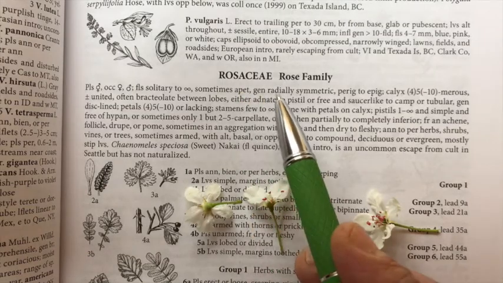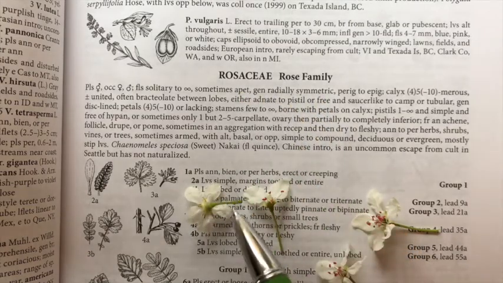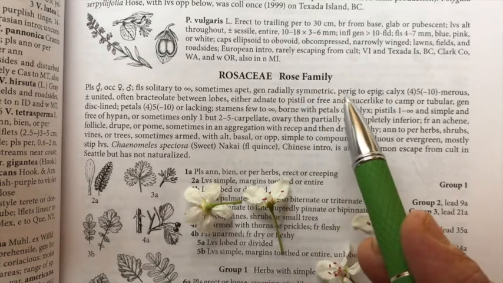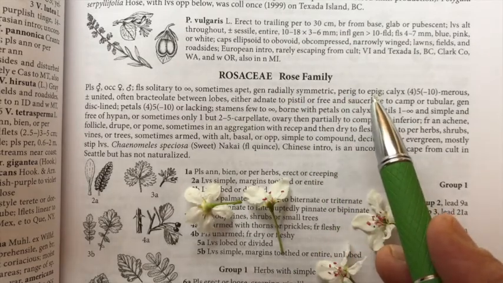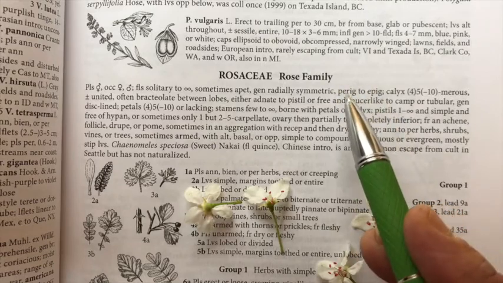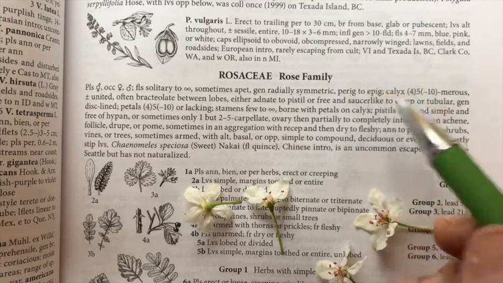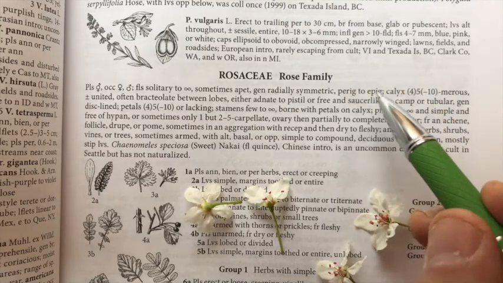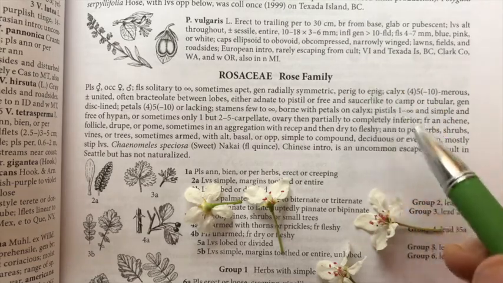They're generally radially symmetric, like a wheel. They are perigynous to epigynous. That relates to whether flowers are either in between that ovary superior and inferior position, or if they're wholly inferior.